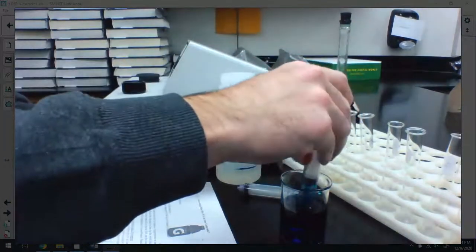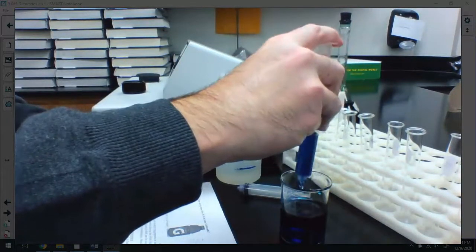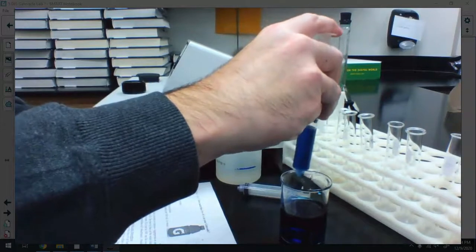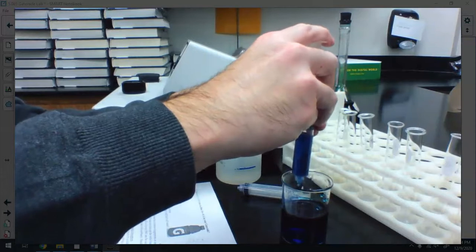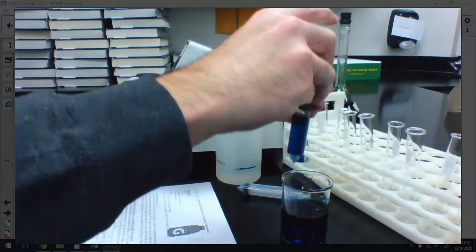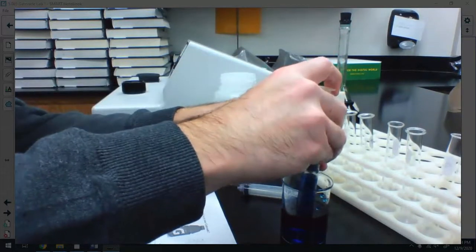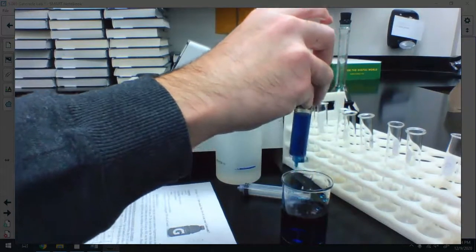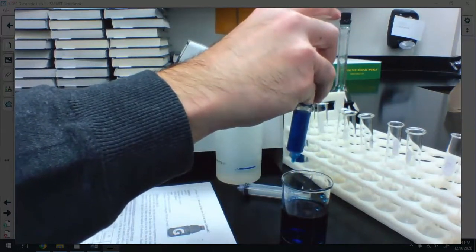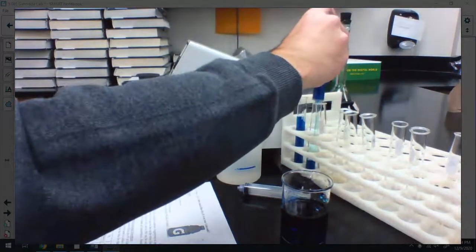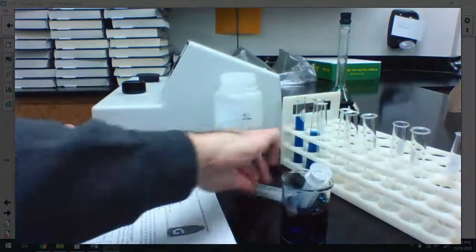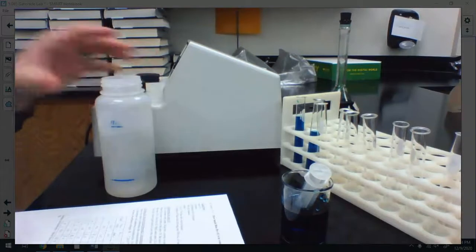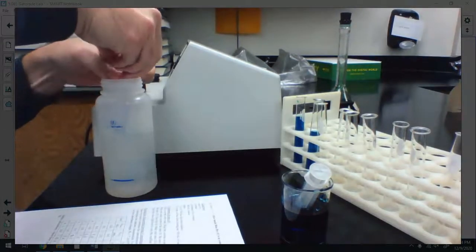All right, for the next one, I need 8 milliliters of stock solution. I'll make the bubble, pull this up, and I'm going to get 8. Get rid of the air bubbles up top. Maybe. Go away. And I overshot it just a smidge. There we go, 8. I'll add that to the second test tube. And then I also need 2 milliliters of water. Okay? So again, the second one here is more dilute than the first.